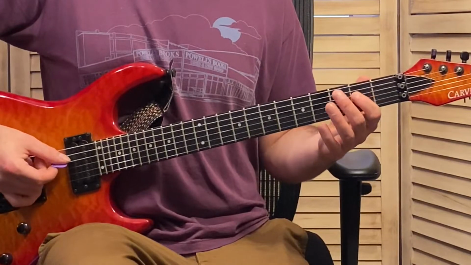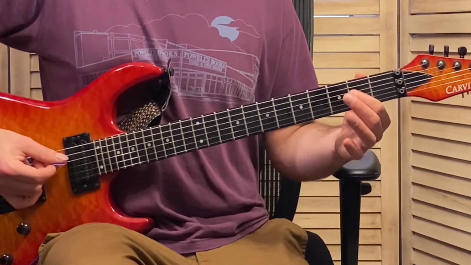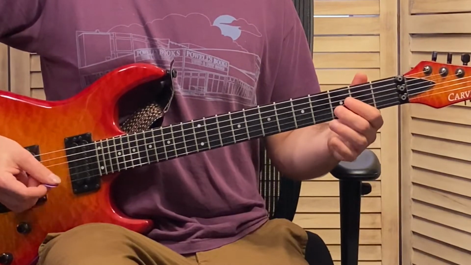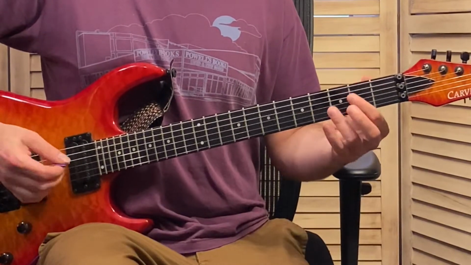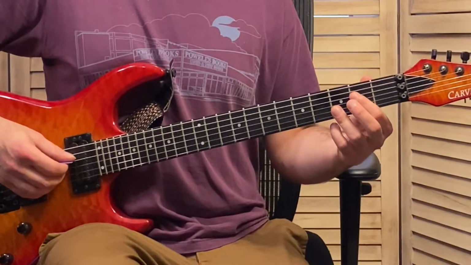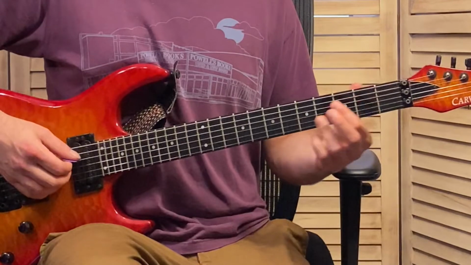Now the second one that we want to do is Dorian. So if we start on E and we go up in fourths, 1, 2, 3, 4, E to A, and then 1, 2, 3, 4, E, A, D, and then from D, 1, 2, 3, 4, E, A, D, G. All right, now if we run up the Dorian mode in fourths, we get this.